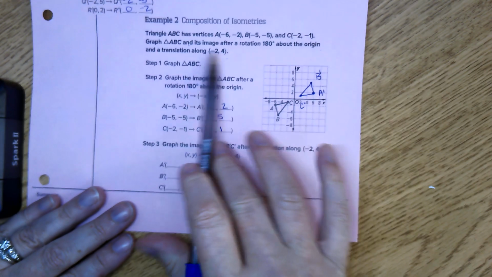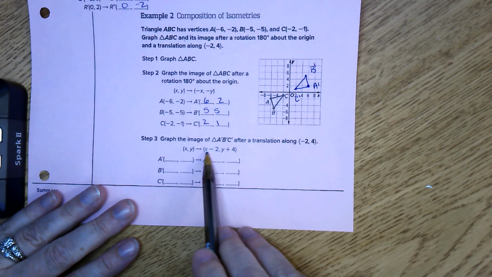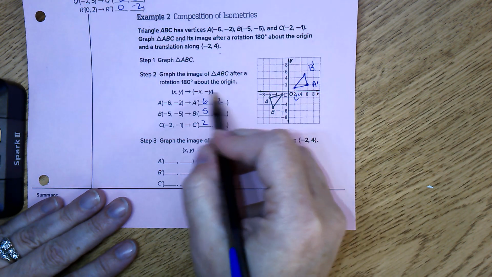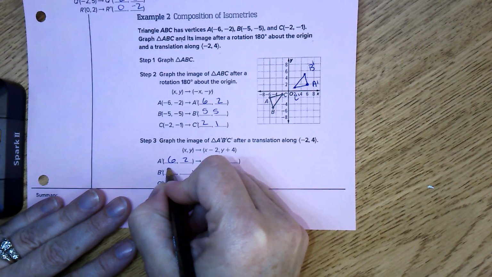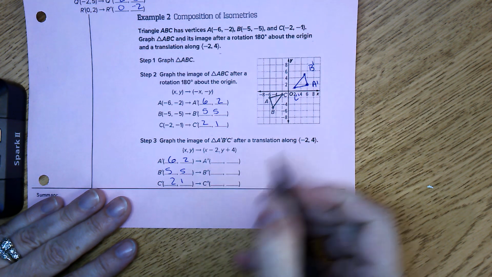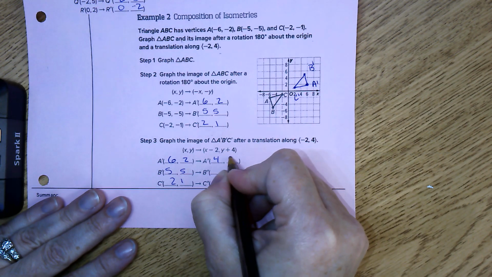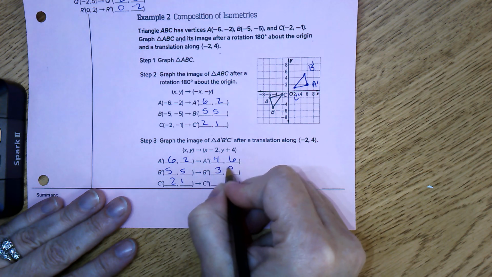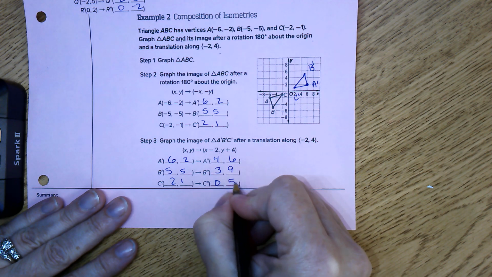Second thing, we're going to use this vector. It simply means we're going to subtract 2 from our x and add 4 to our y. We're going to use the first stop: 6, 2, 5, 5, 2, 1. So we're going to subtract 2, add 4, for each point.